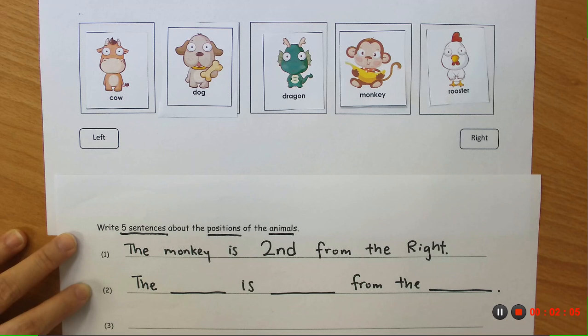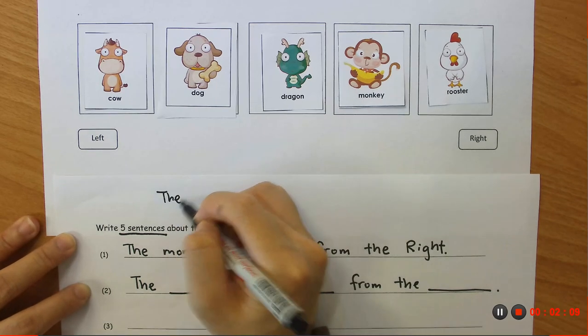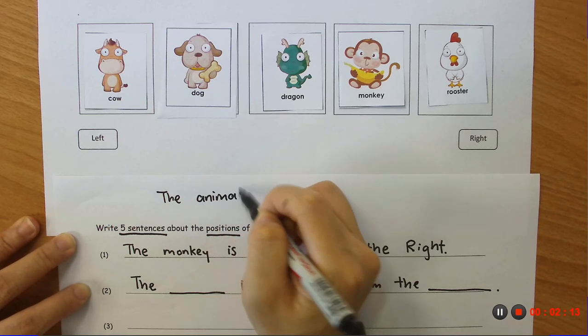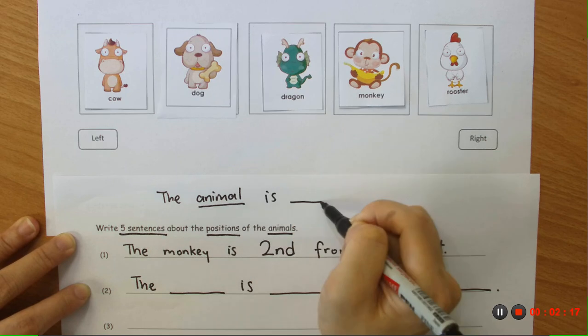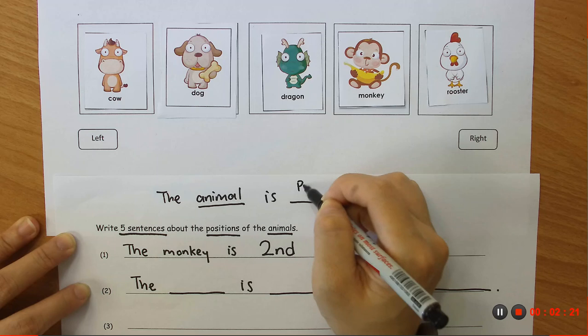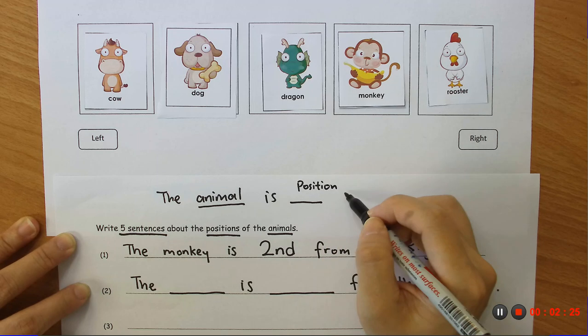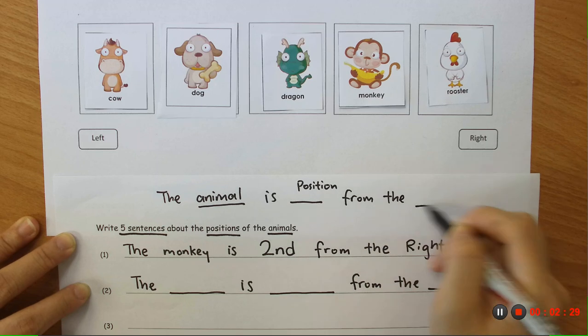So I remind you again, the animal, so you write in the animal, is first, second, third of, so what position is it? Is it in from the direction, either left or right.